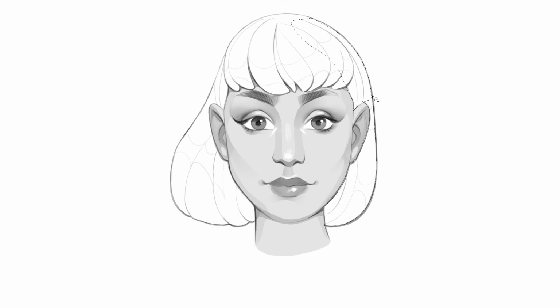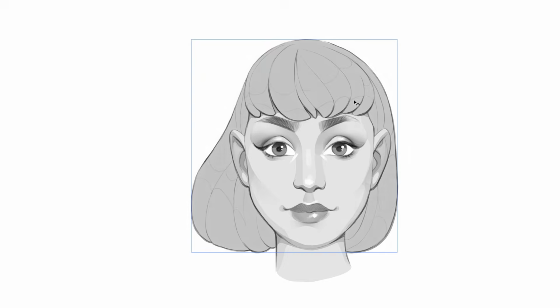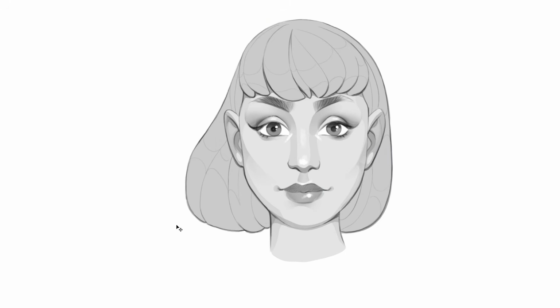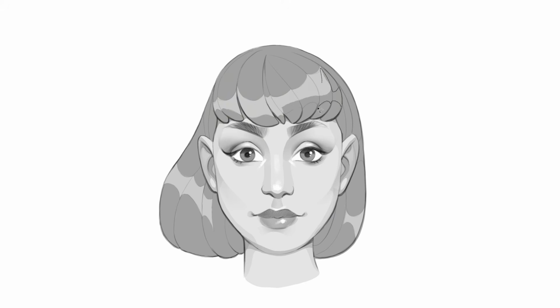As our final step, let's take a look at the hair. We'll give it an overall darker value and then add extra shadows and highlights on two separate layers. This way we can adjust the opacity until we're satisfied.